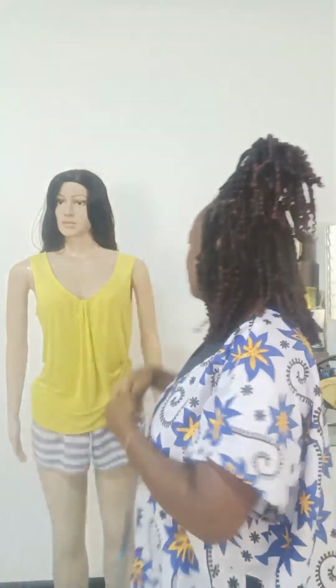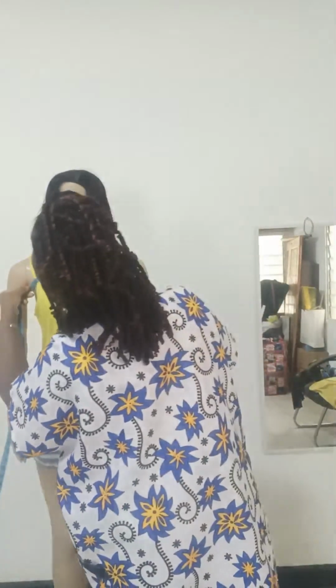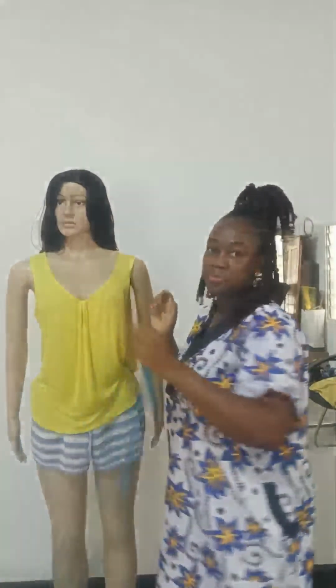Now, to get the across back, just subtract 1 inch from it, to get the across back. And sometimes too, the across back and the across front, sometimes you get the same figure, so you can also use it for it.